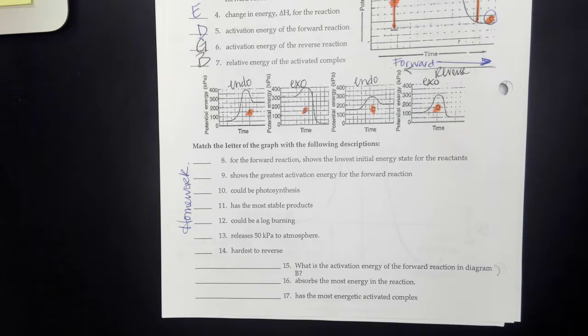Energetic, activated. It might be. I did. Well, okay. It doesn't matter because that's an independent. You had one.